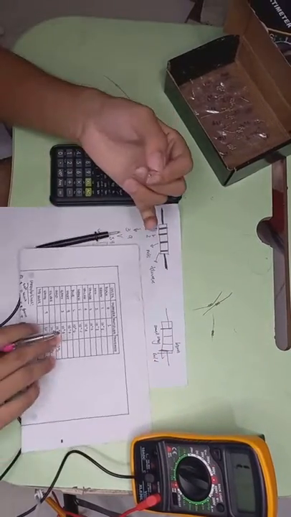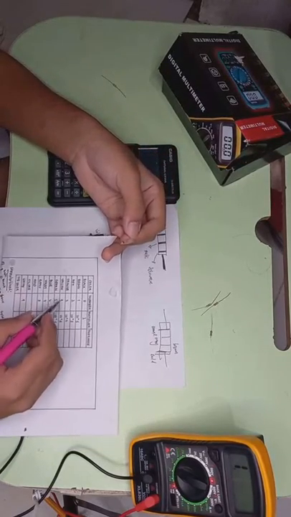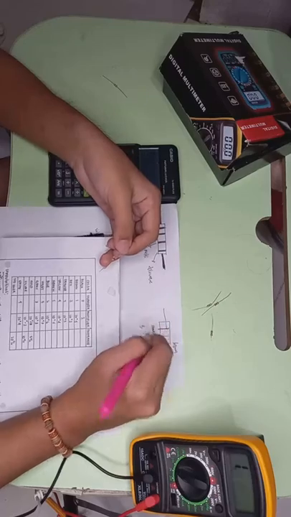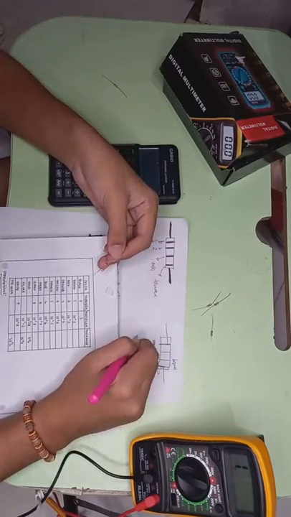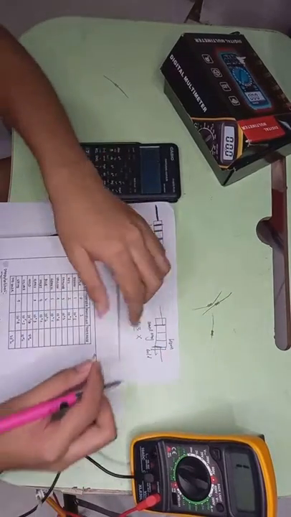According to the resistor color code, the number of orange is 3, and also 3.